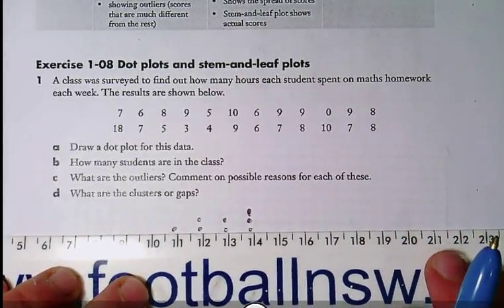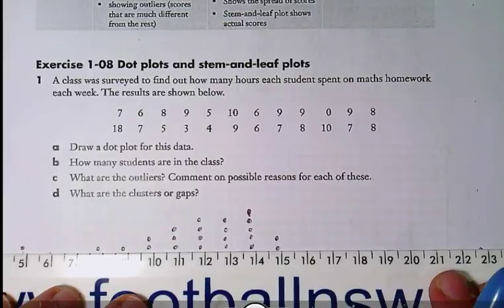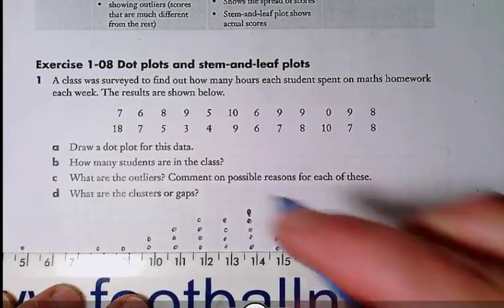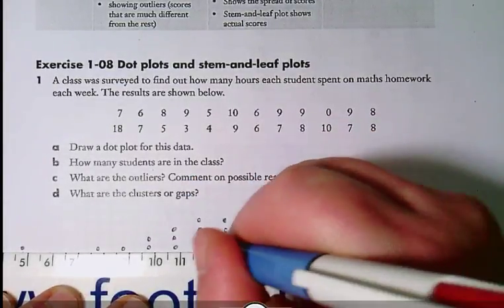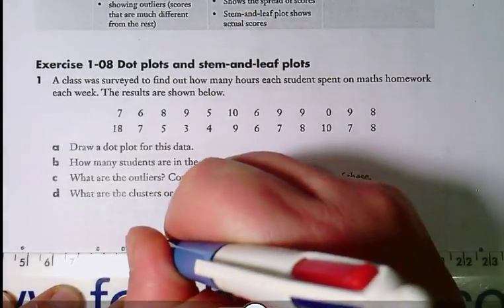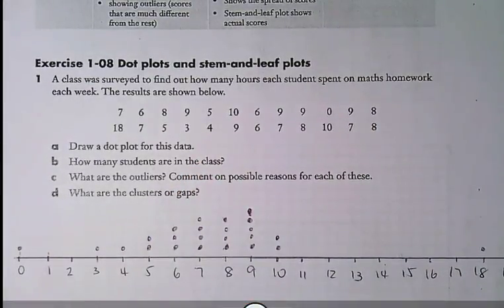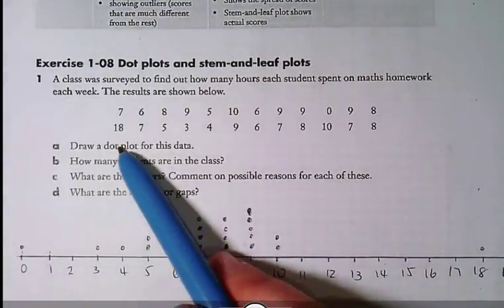Those 4 dots are in line. They're all in line. And all these dots here are in line. Well, they're meant to be in line. Okay. So it sort of looks like a bit of a column graph. They look like columns. Okay. So draw a dot plot.